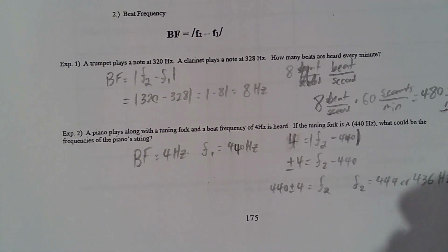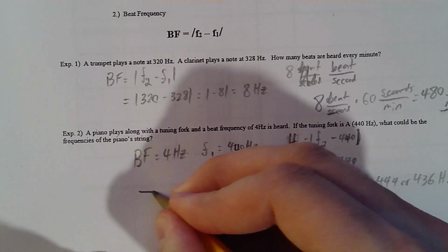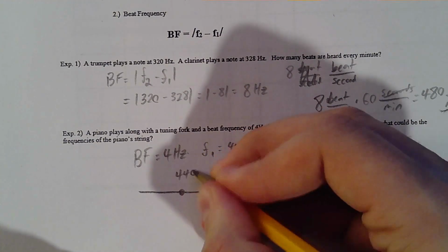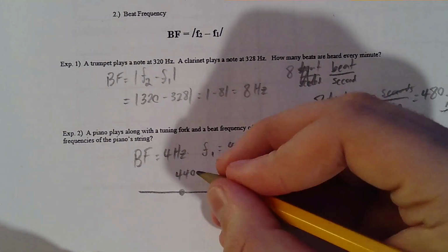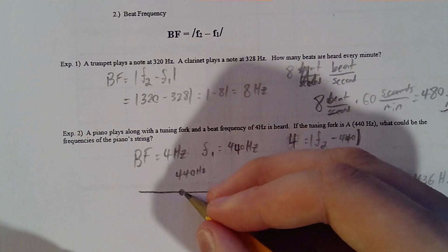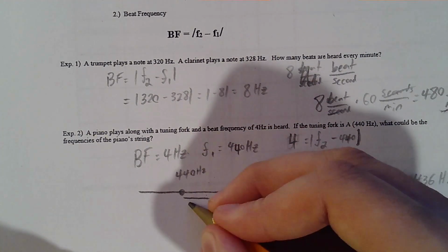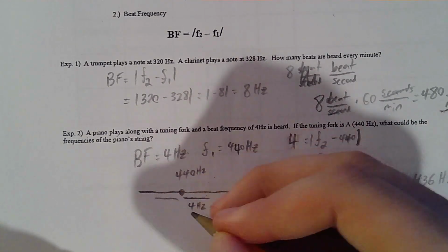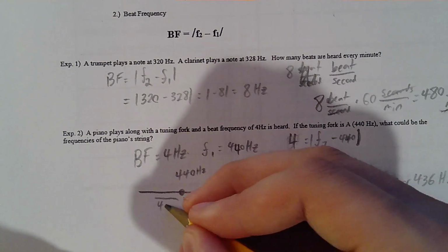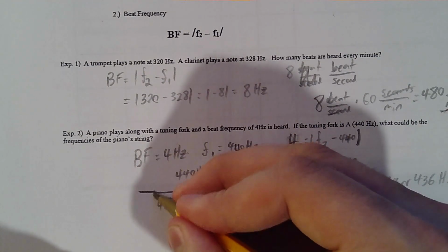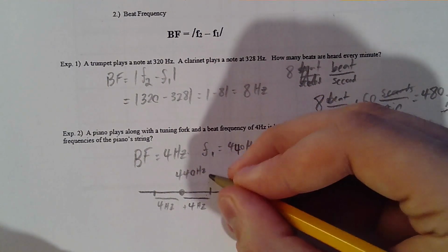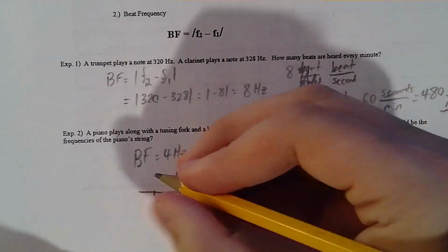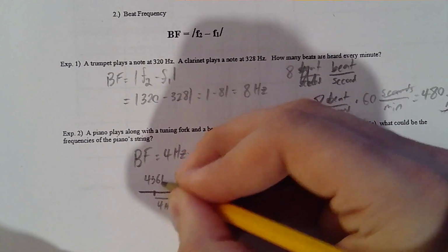One or the other. We can do this in number line form as well. If we have 440 as our base frequency, hertz, then by going 4 up from that or 4 down from that, we can get the two other frequencies we have, 444 hertz or 436 hertz.